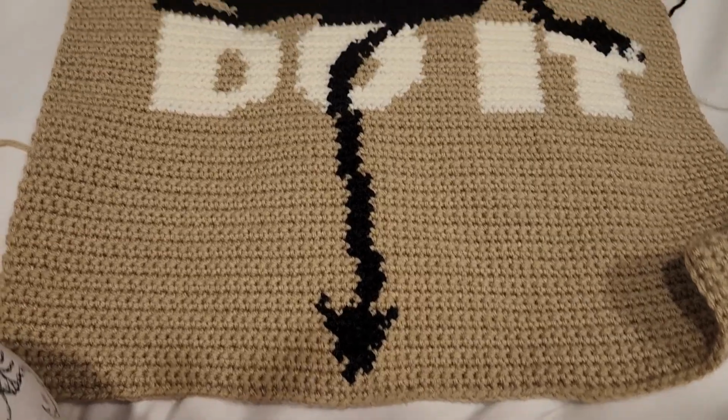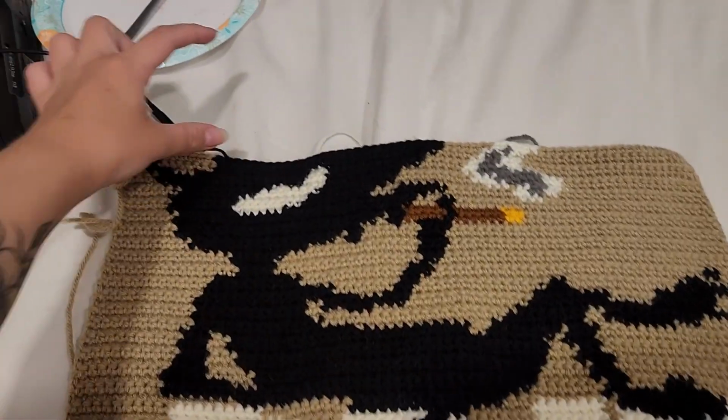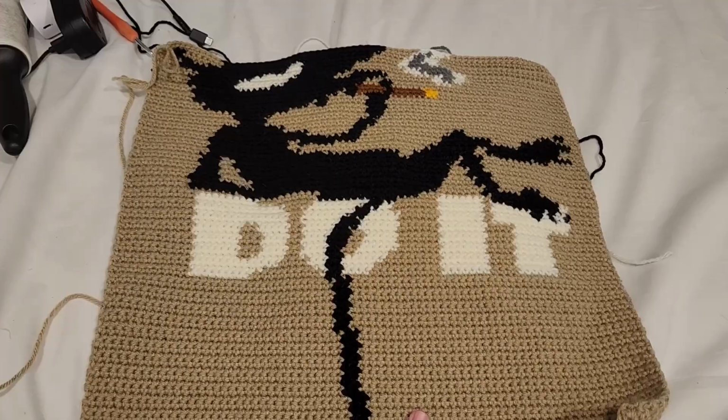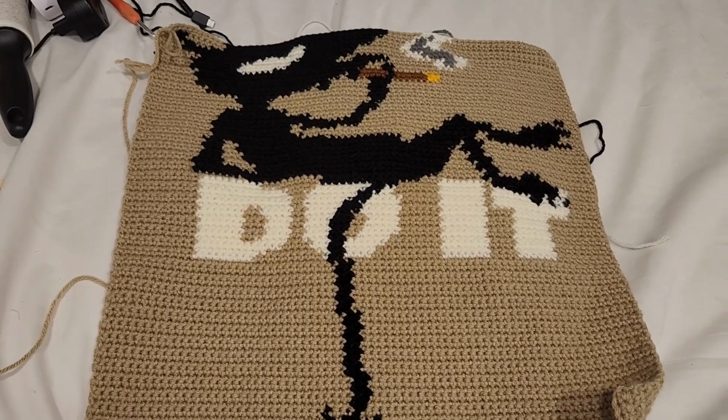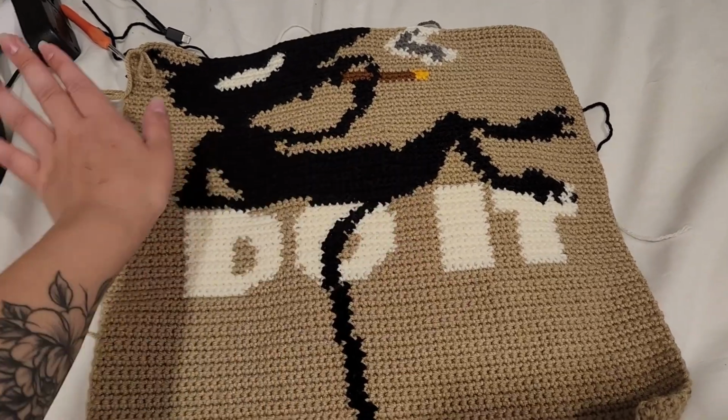Anyway, this is how far I got on the tapestry today. I just have a few more rows left to do. Don't mind that, I had cheesecake. I'm super happy with how it's turning out so far. I did make a couple mistakes and stuff, and I changed some of the stitches.